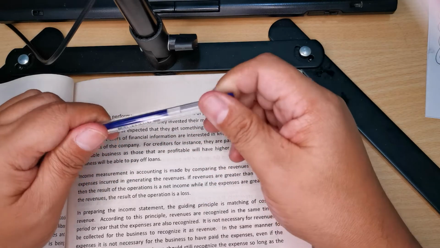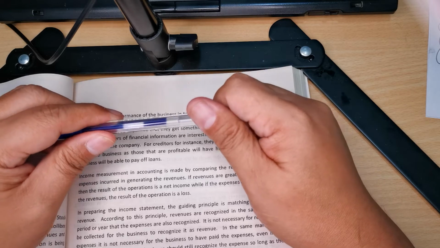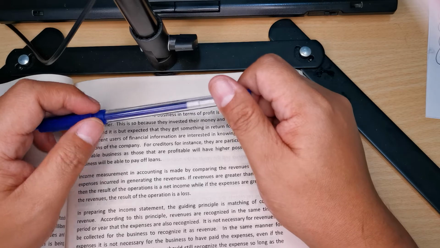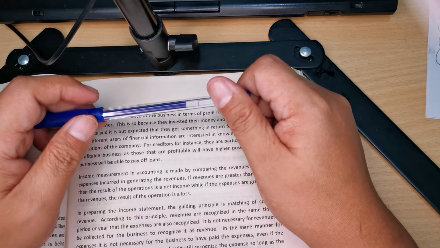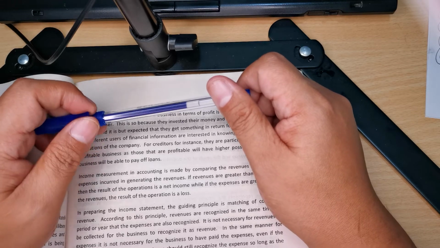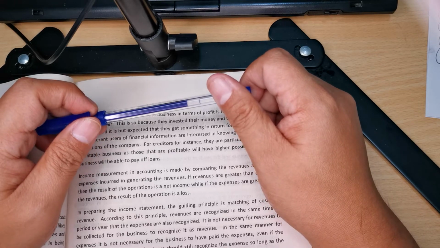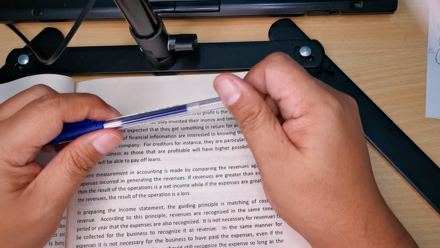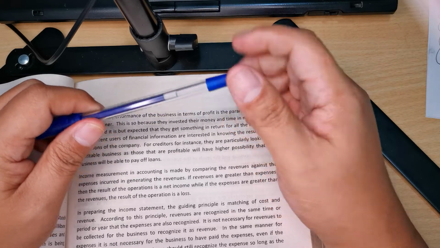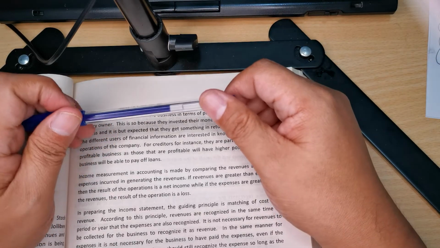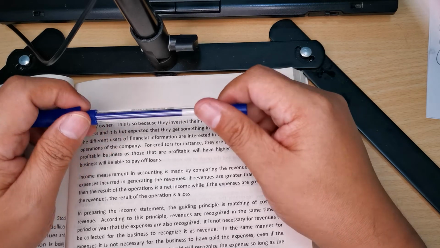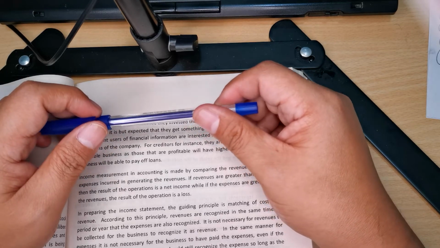Now, ano ibig sabihin nun? If there is no direct matching or association between the revenue and the cost, you can still treat an item as an expense using the systematic and rational allocation. What does it mean? If there's a way to allocate the cost of the asset in the period that we expect to benefit from the use of the asset, then we allocate the cost of the asset. An example of this would be depreciation.